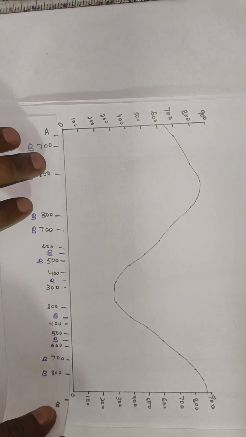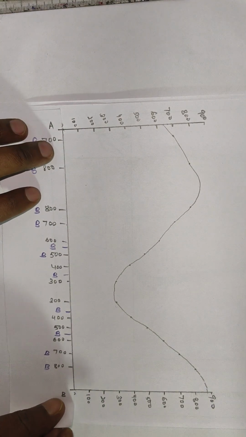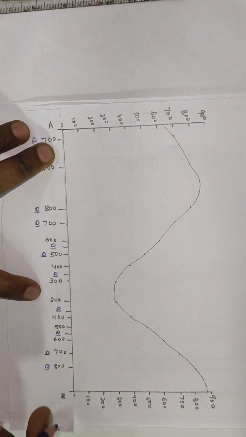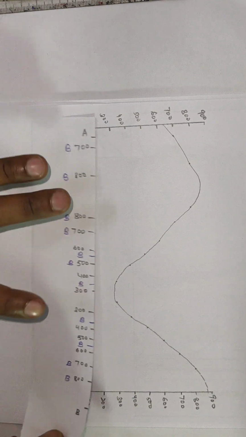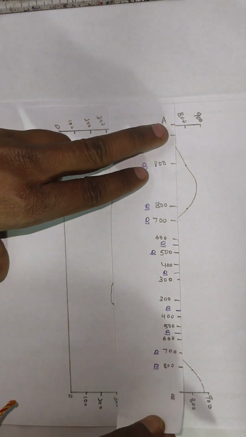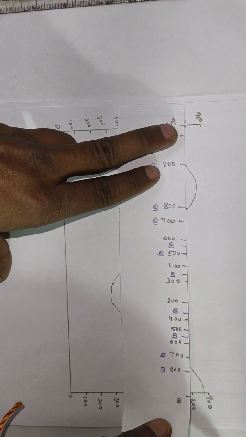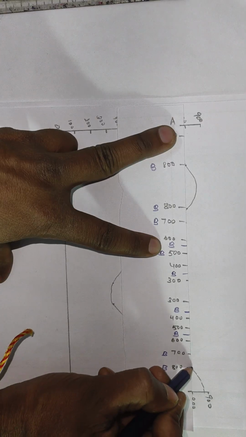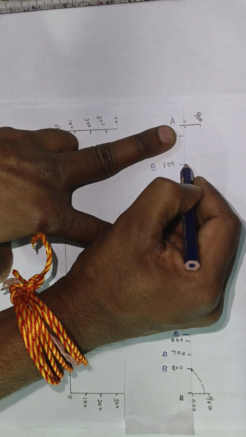Now we will draw this in the paper which has our topography. One is at 800, so at the 800 there is an intersection of bedding.